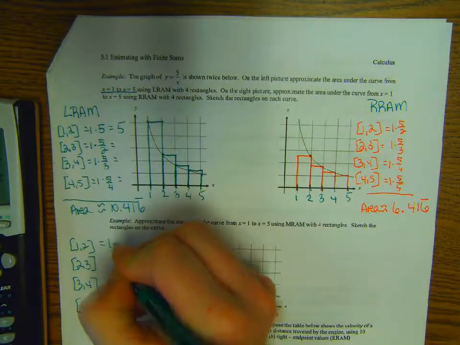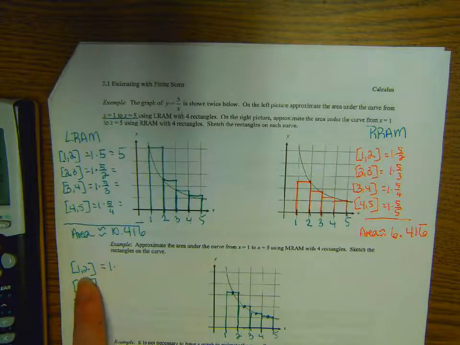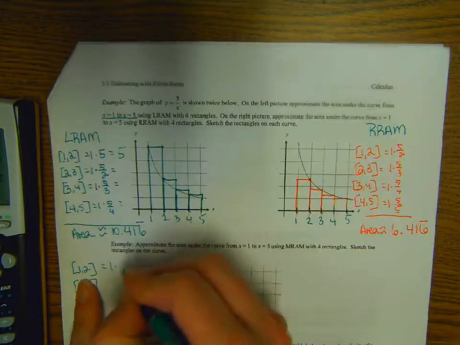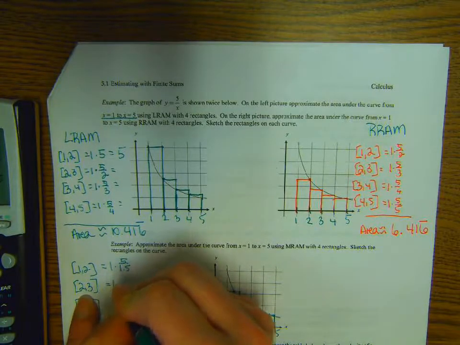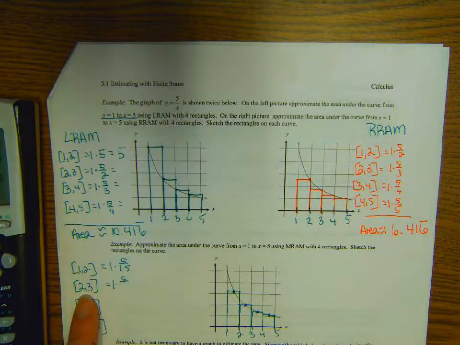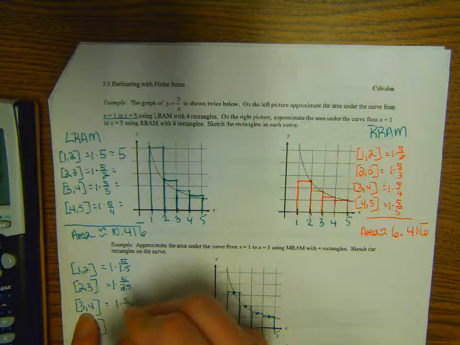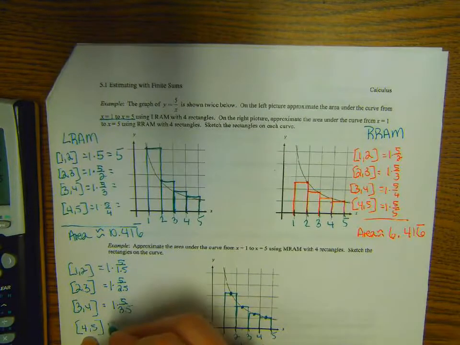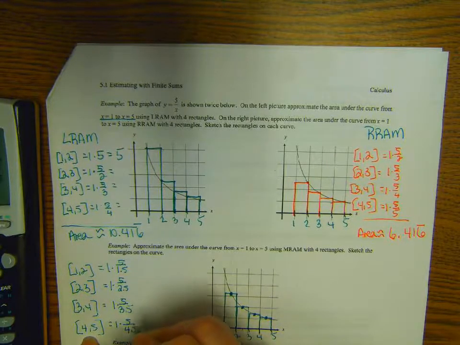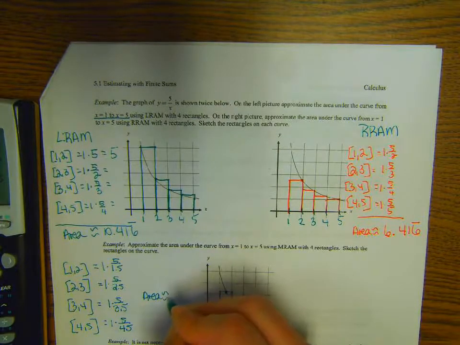These are all 1 wide again, right? This time, though, I used 1.5, so the height of my rectangle is going to be 5 divided by 1.5. What is it going to be here? 5 divided by 2.5. 5 divided by 3.5. 5 divided by 4.5. What do you get for this?